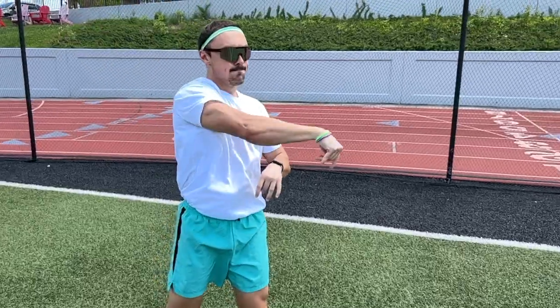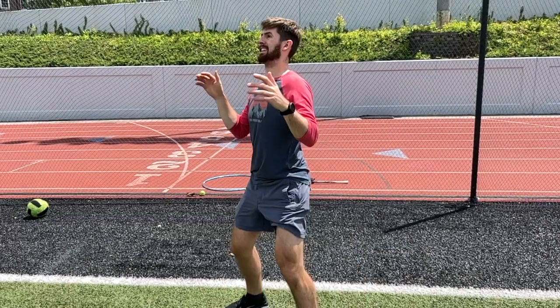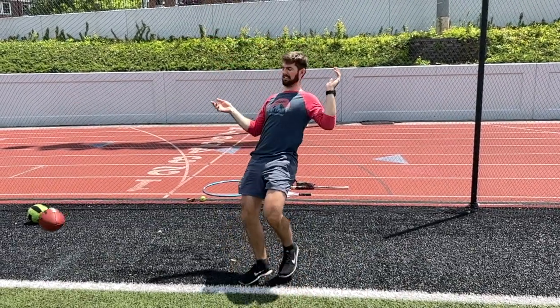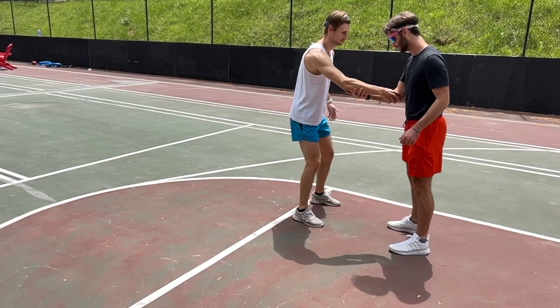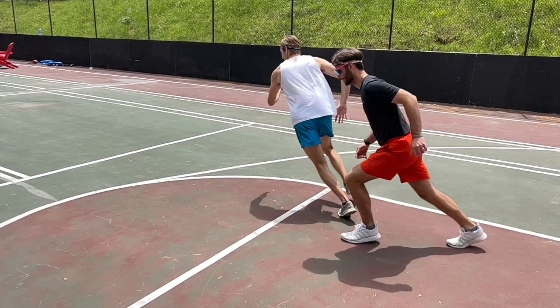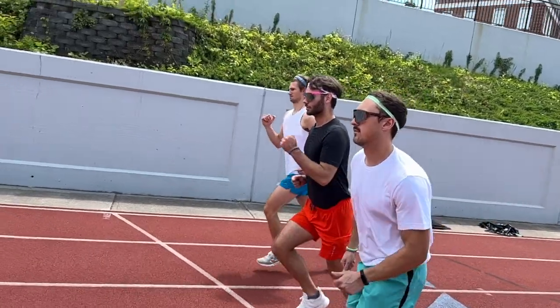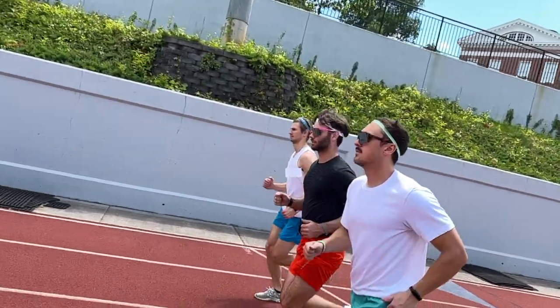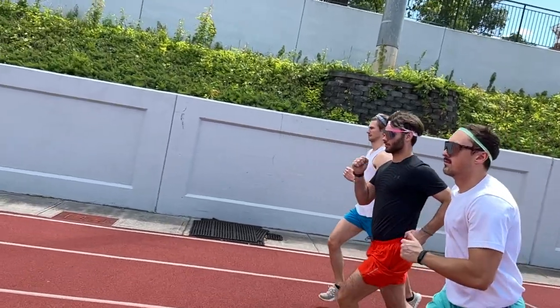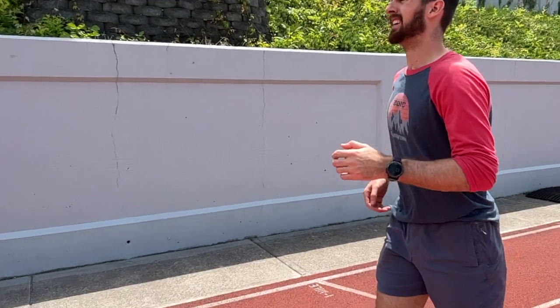Cardiac output is a product of two separate factors: heart rate and stroke volume. Heart rate is the number of times your heart beats per minute. Average resting heart rate is around 60 to 100 beats per minute. Stroke volume is defined as the amount of blood pumped out of the heart with each beat. The average stroke volume is around 50 to 100 milliliters.